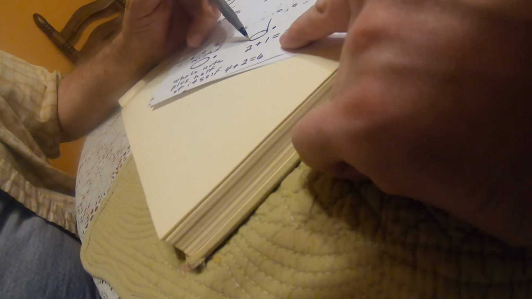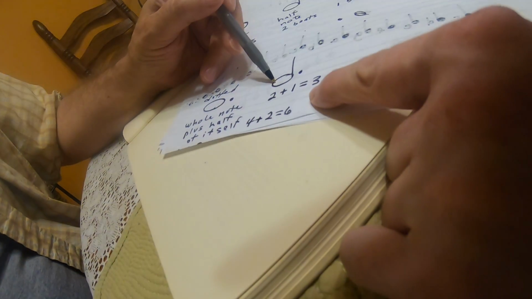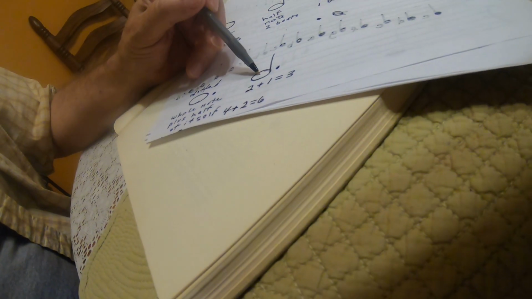But this is a 3. Now watch this. This means a half plus a half of itself makes it a 3. So you could never really have a 5.